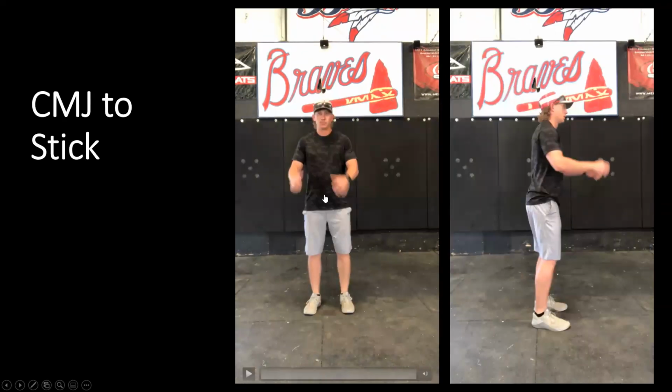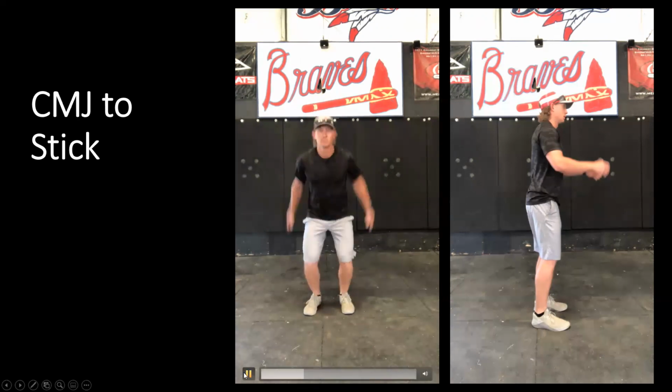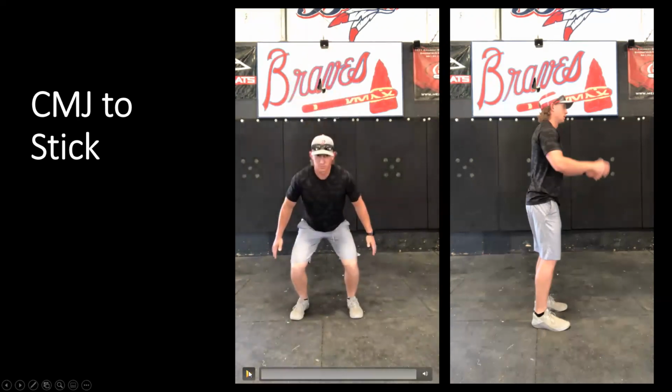Okay. Now we can move to the counter movement jump and stick. The intensity of the jump is going to dictate the intensity of the exercise. So the higher you jump, the more stress it's going to place on the athlete. So a short jump, athletic position. Jump, athletic position.